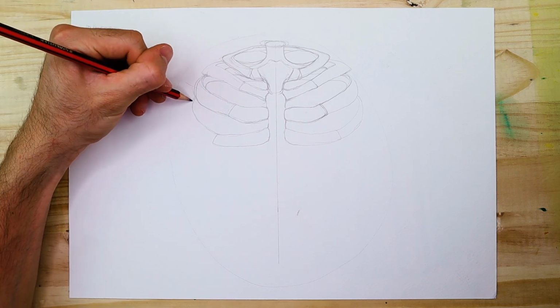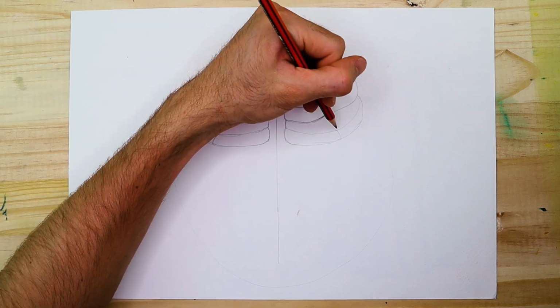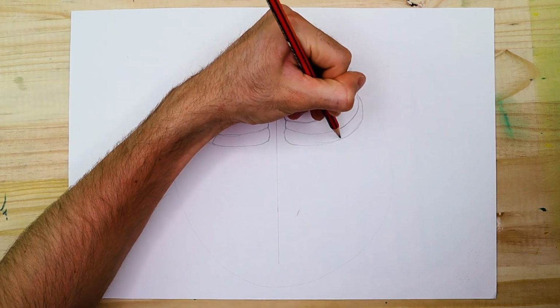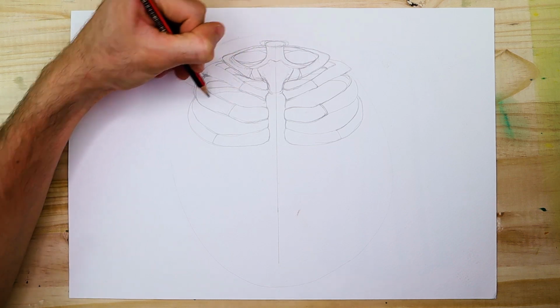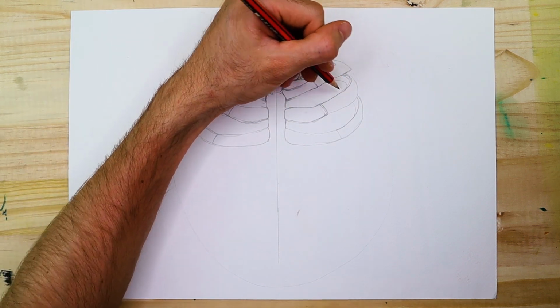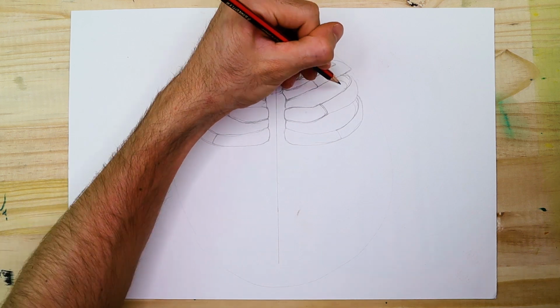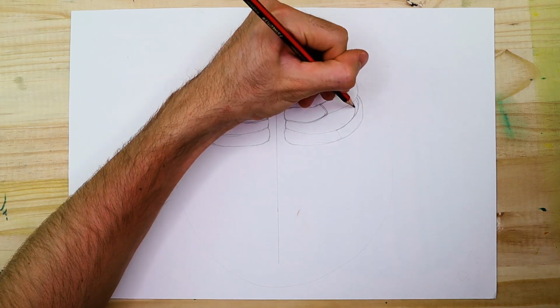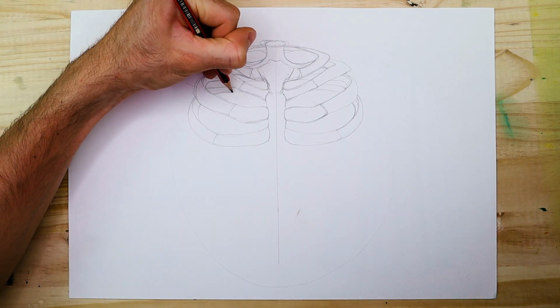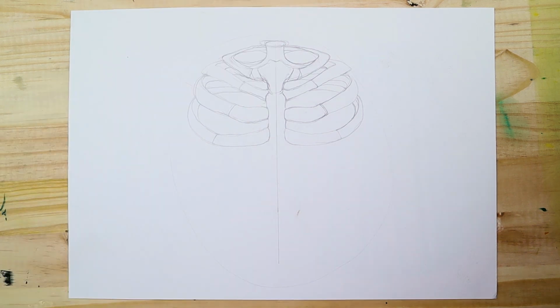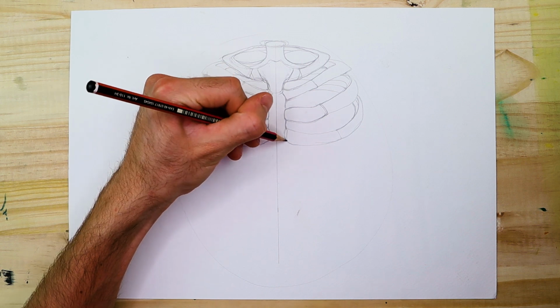Now, as we continue, we can work with this trick of drawing in these horizontal lines to establish the placement of our different rows of ribs. Especially as we get to the lower section, when we're dealing with the costal cartilage and those connection points that connect to the sternum and create those distinctions between the bone structure and the costal cartilage, we really want to make sure that we are positioning them as accurately as possible.